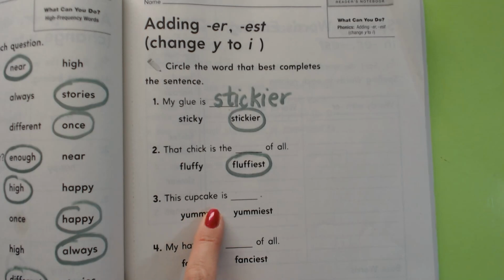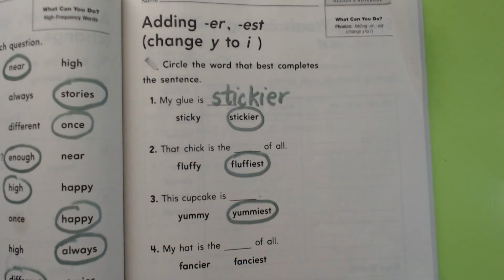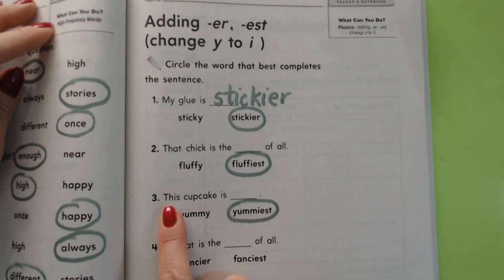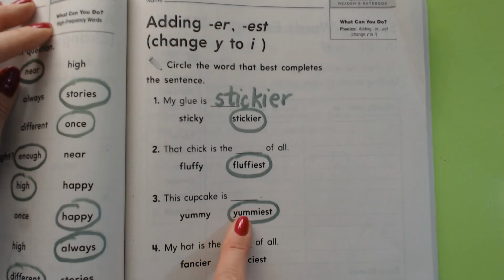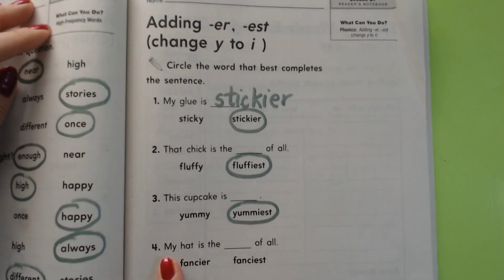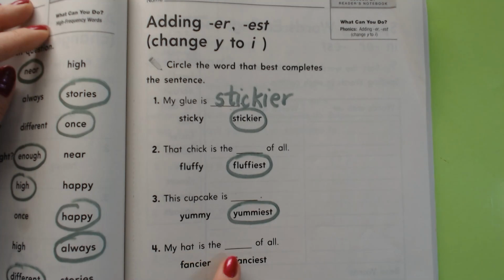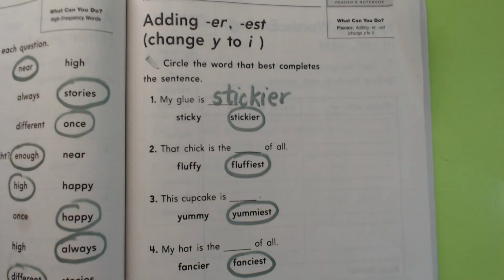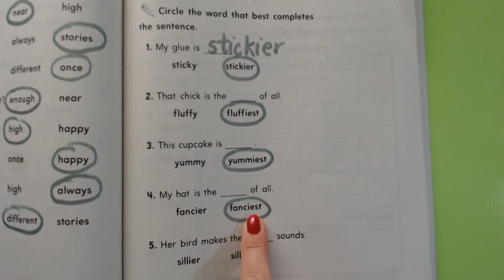This cupcake is yummy. This cupcake is yummiest. Again, since we are practicing adding ER and EST to adjectives that end with Y, we're going to just choose yummiest. So this cupcake is yummiest. My hat, maybe they were comparing it to a whole bunch of different flavor cupcakes. My hat is the fancier of all. My hat is the fanciest of all. Fanciest, when you're comparing one thing to two or more other things, then we have to use a superlative suffix, which is EST.